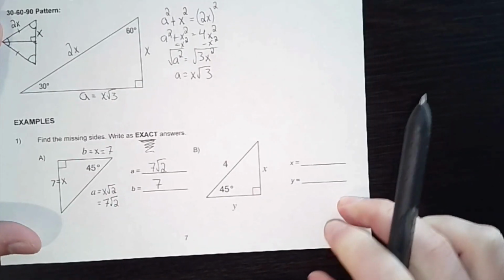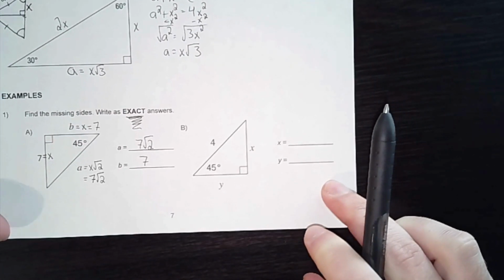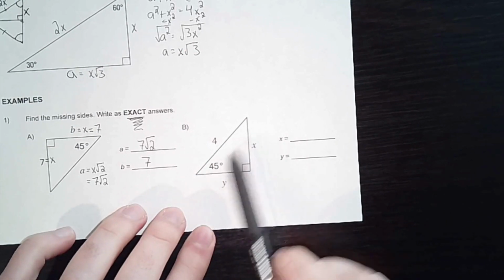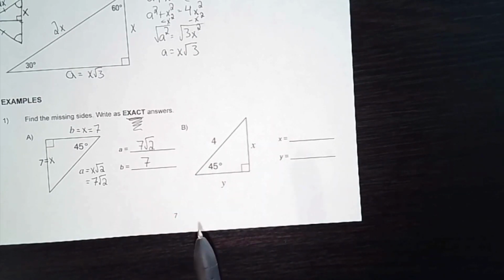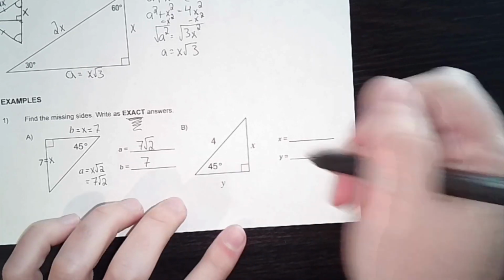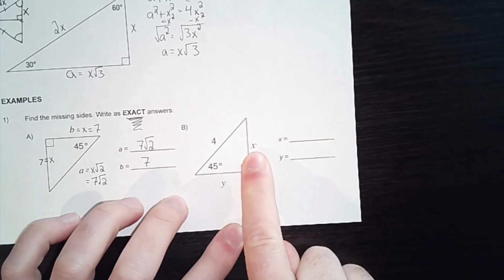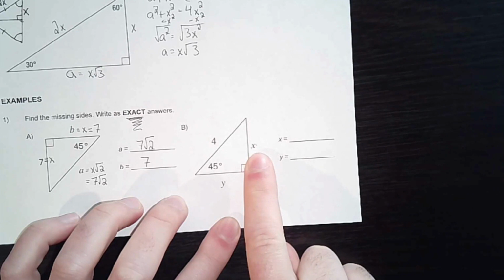Now let's go to part B. For part B, we have the same type of triangle, my same isosceles triangle, but now I have pieces that are in different spots. What I mean by that is I have x here, okay? That's part of my pattern, so I'm just going to leave it.